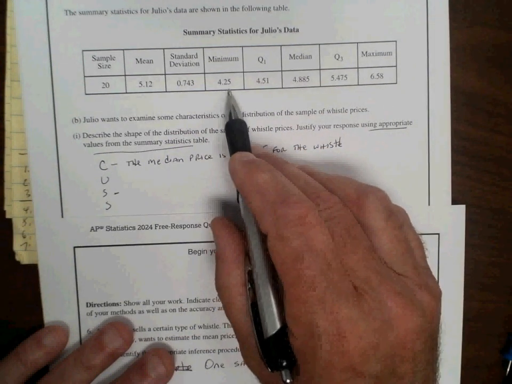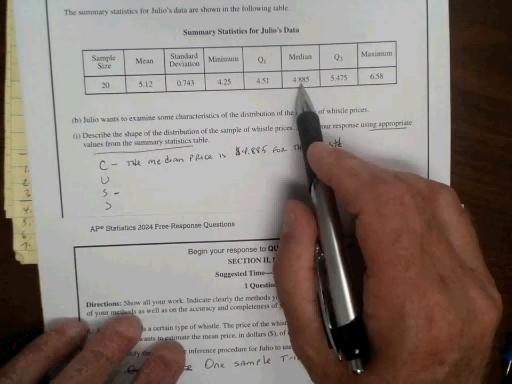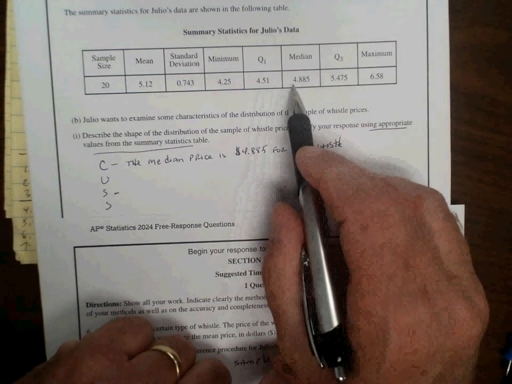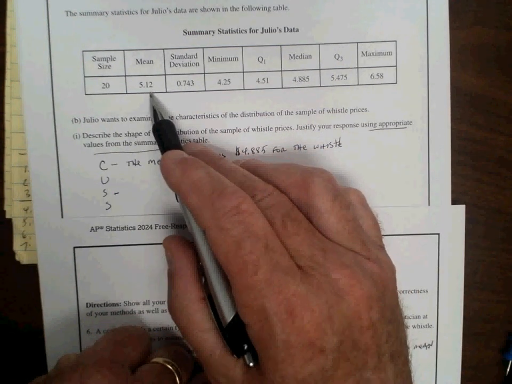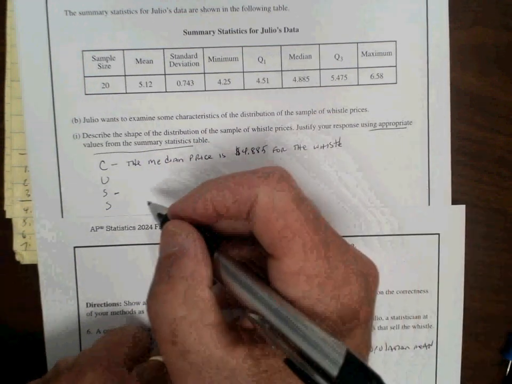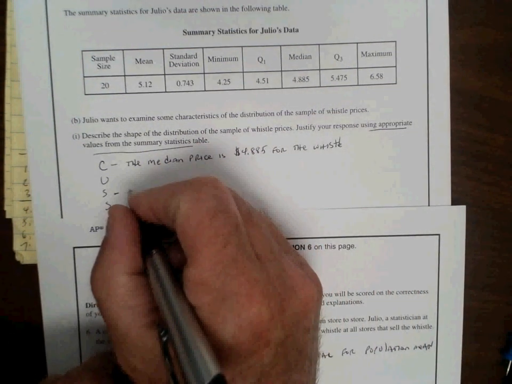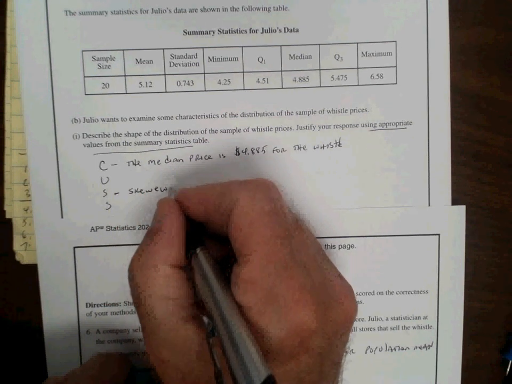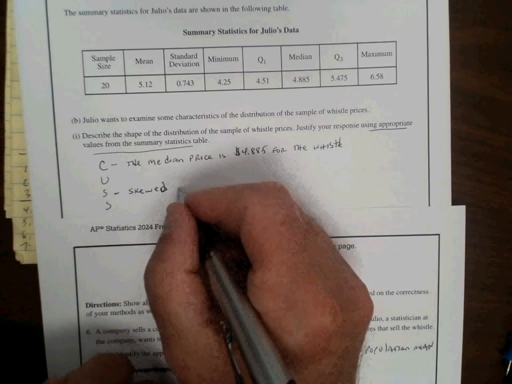The distance from the minimum to the median is only about 60-something cents. The median is pretty different from the mean, less than. So this tells me that I expect this to be a skewed right distribution, and the mean is greater than the median.